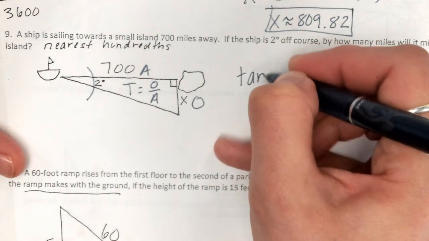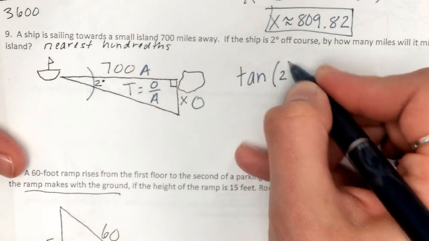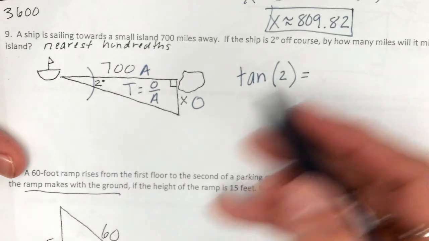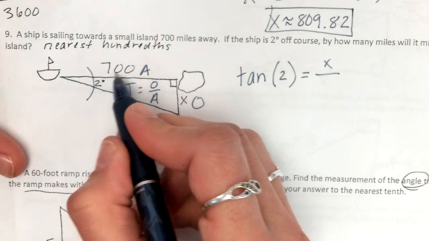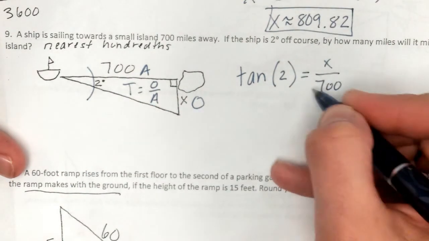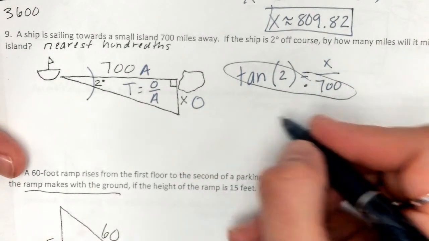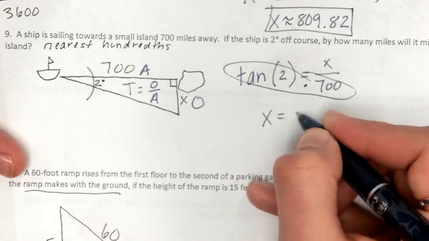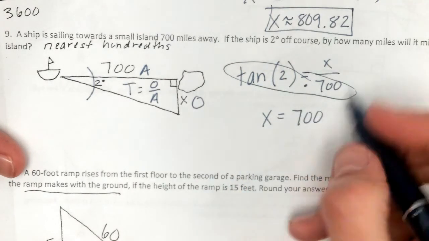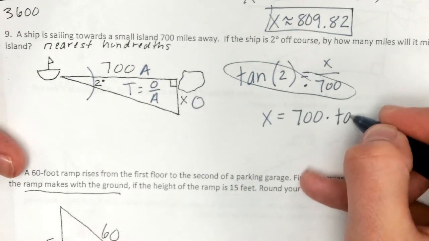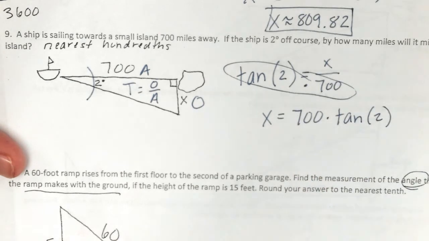So we will have the tangent of our degree 2 is equal to opposite x over adjacent 700. Shortcut here is we're just going to cross multiply these.